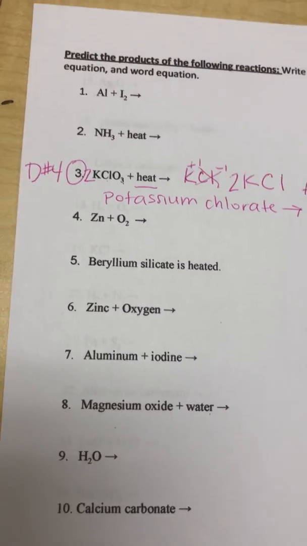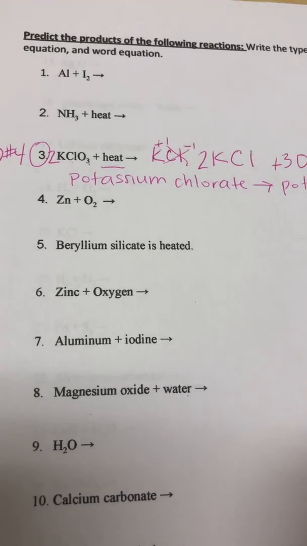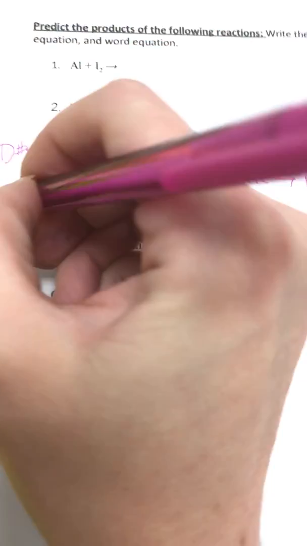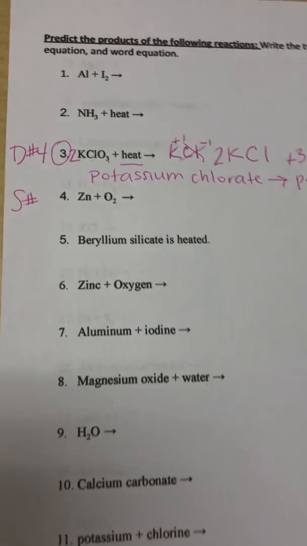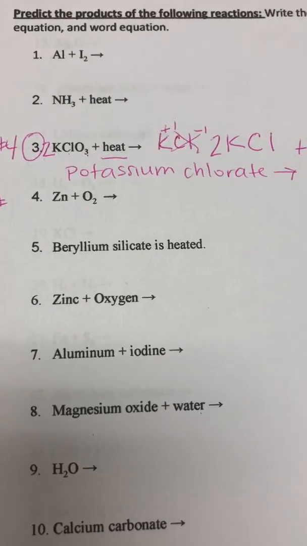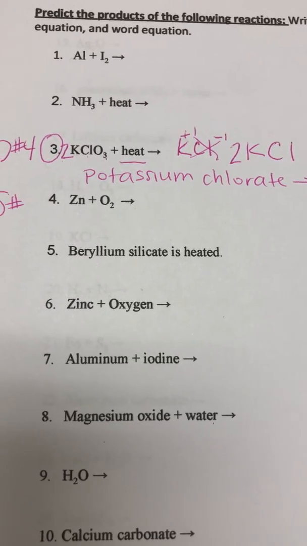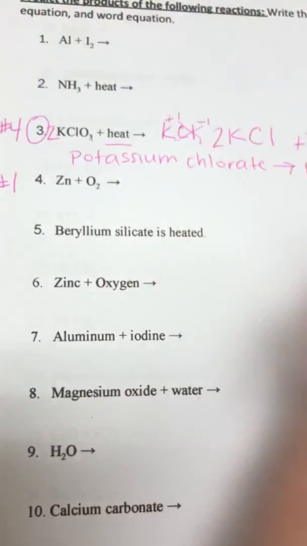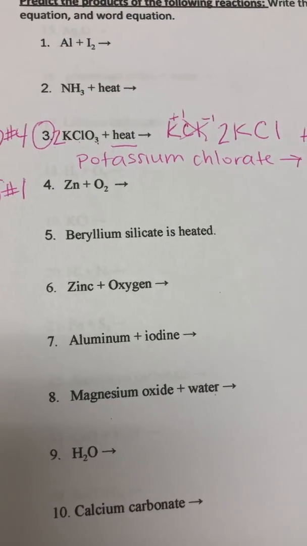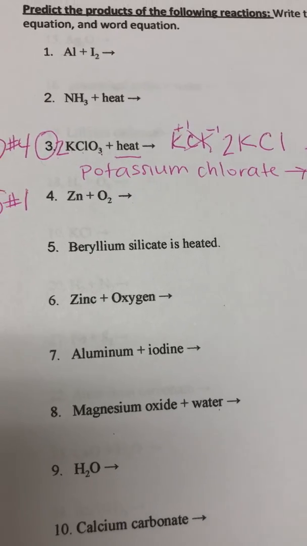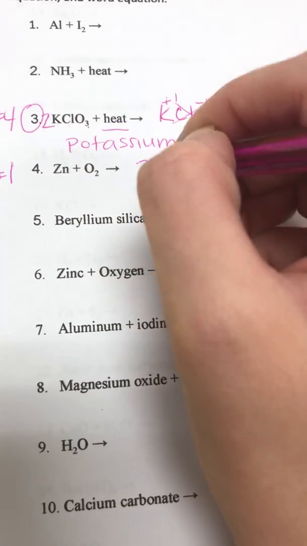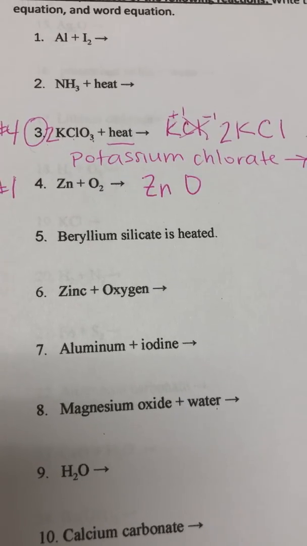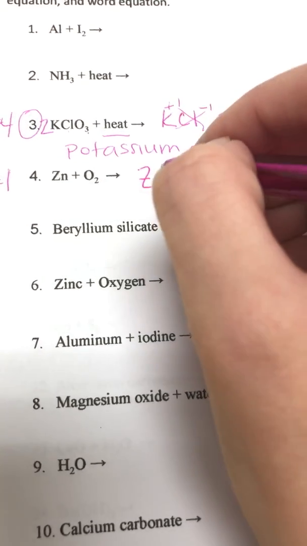Number 4, is it synthesis or decomposition? So I'm starting out with 2 elements, so I know right away that it has to be synthesis. When determining my rules, all of my rules talk about oxides except for number 1. So this is rule number 1, combination of elements. So when these combine together, I have to look at their oxidation numbers before I can write a compound.